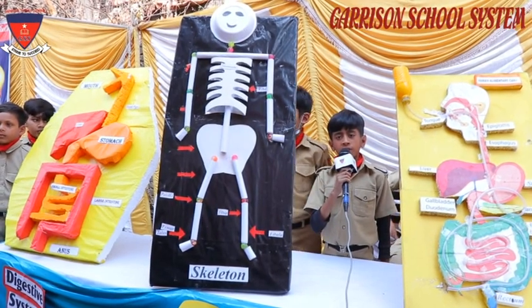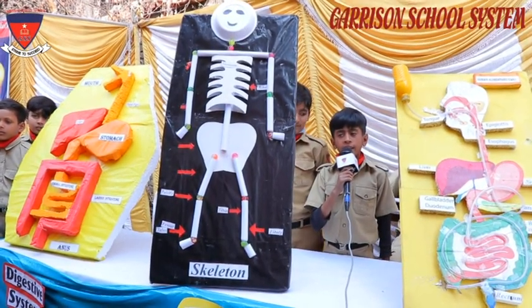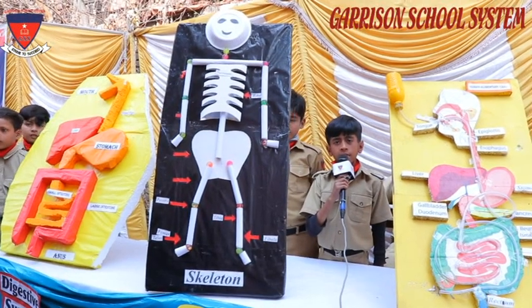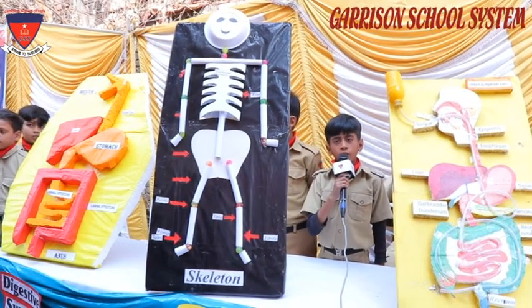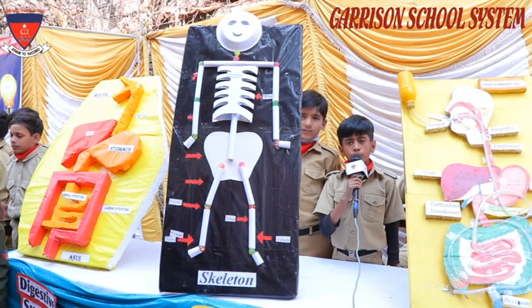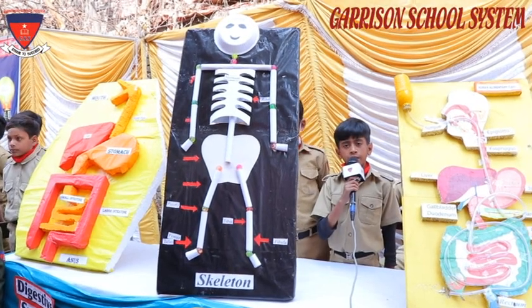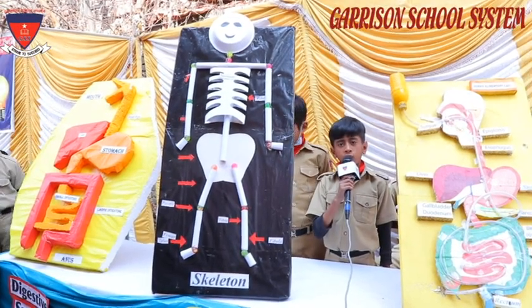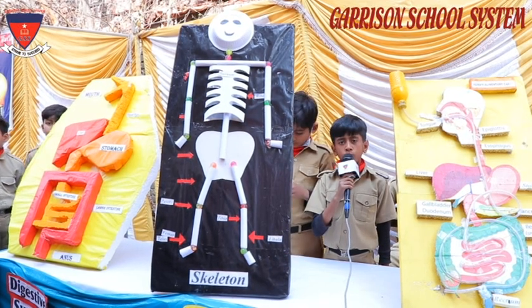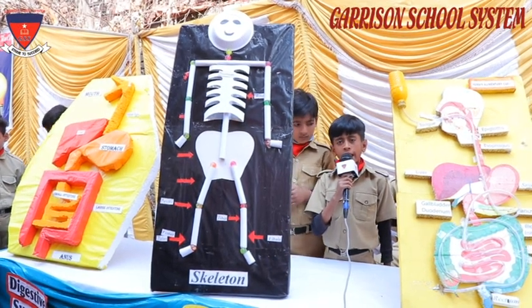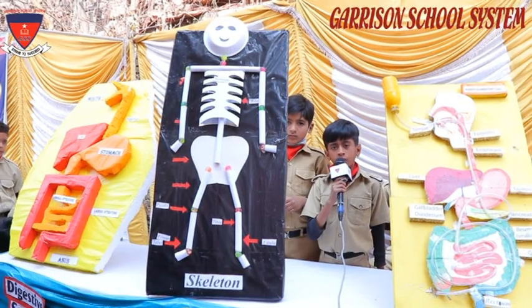My name is Sadafid. I read in class 3 star. The name of my model is skeletal system. The skeleton is the internal framework of the human body. It is composed of around 270 bones at birth. The human skeleton performs 6 major functions: support, movement, protection, production of blood cells, storage of minerals, and endocrine regulation.